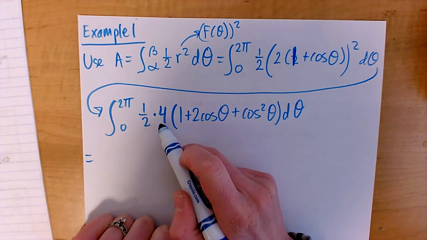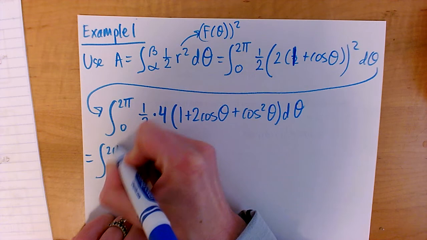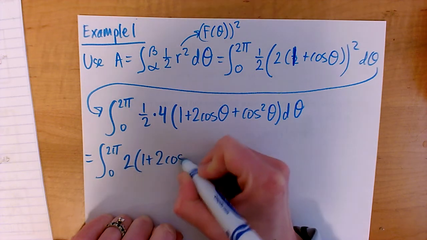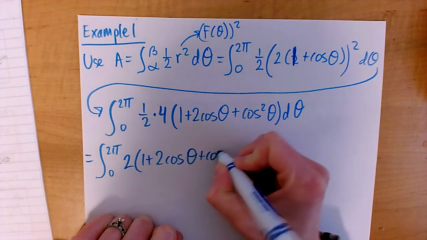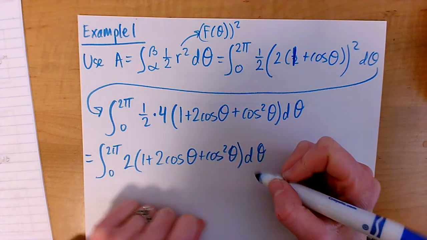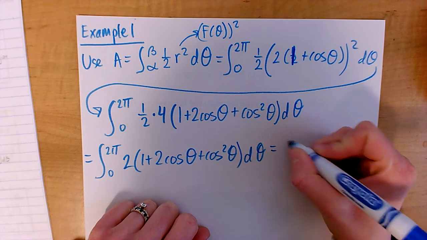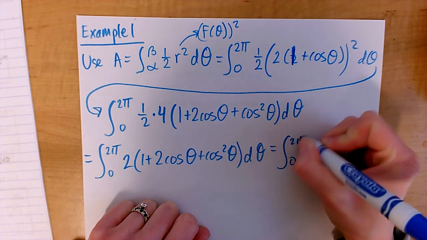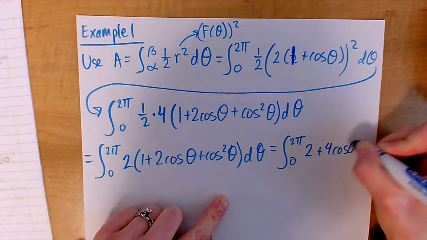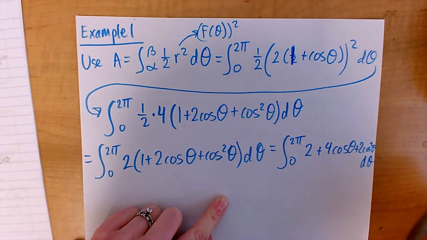And 1/2 of 4 is 2, so then I'll go from 0 to 2 pi, and I'll have 2 times (1 plus 2 cosine theta plus cosine squared theta) d theta. And then if I distribute this 2 the whole way through, that'll give me 2 plus 4 cosine theta plus 2 cosine squared theta d theta.